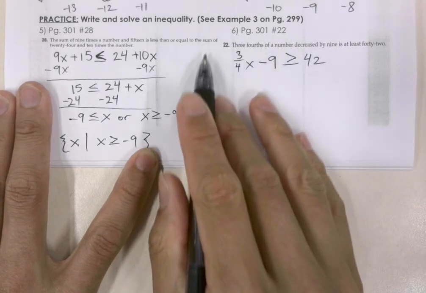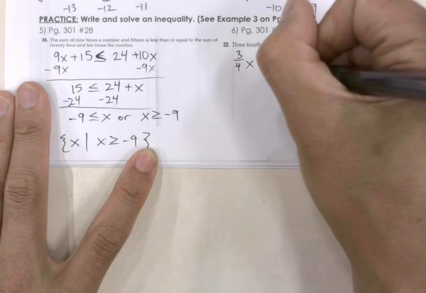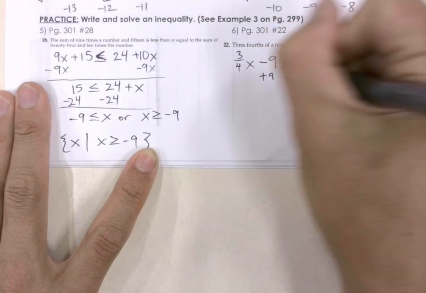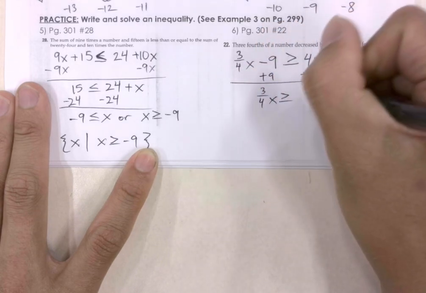So now that we have our inequality written, we need to isolate our variable, and we're going to start by adding 9 to both sides of the inequality. And we get 3 over 4x is greater than or equal to 51.